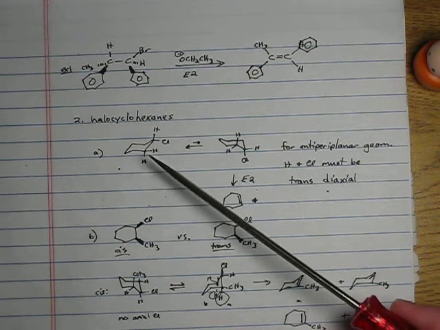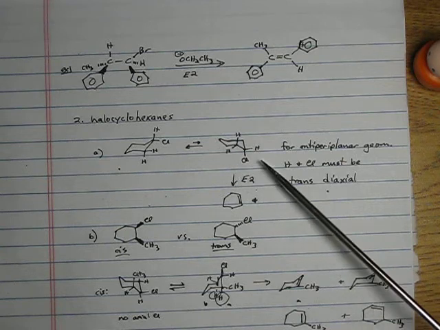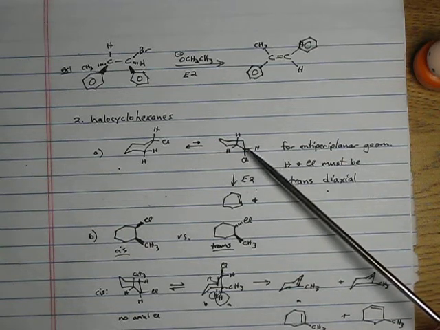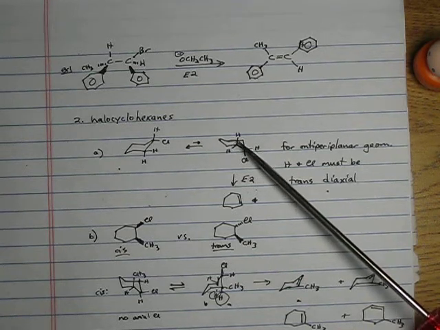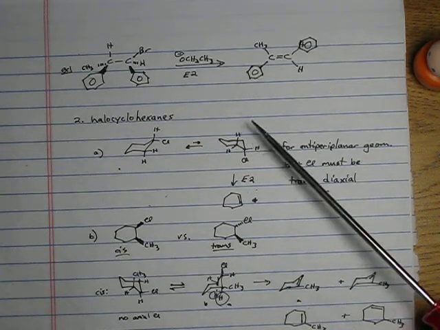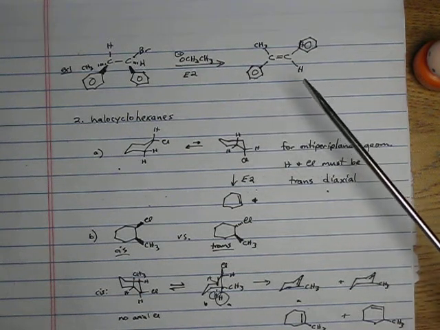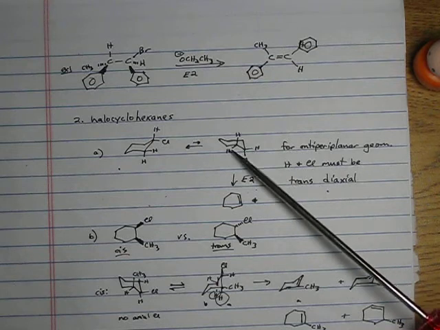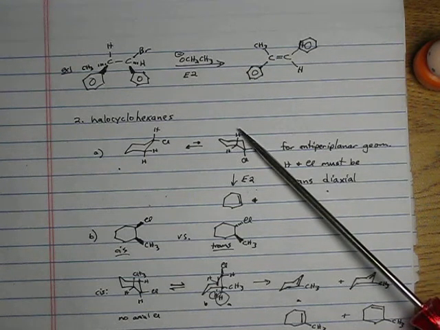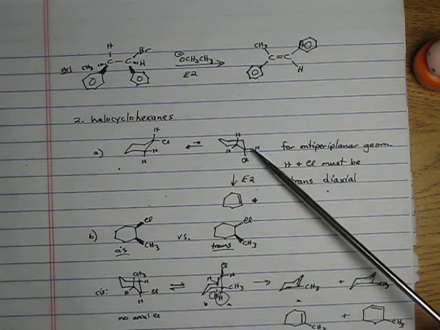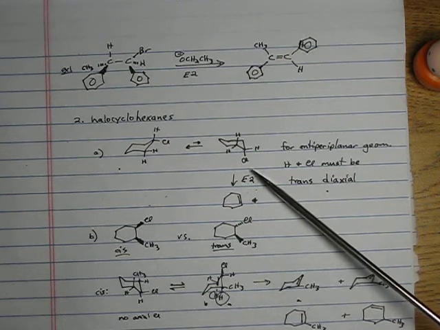Which means this chlorine in this conformation of the cyclohexane ring, with the chlorine equatorial, there are no hydrogens that are antiperiplanar. However, if you ring flip it, and yes, this is the higher energy state, but if you ring flip it and you put that chlorine axial, we now find out that this hydrogen that is beta to it is also axial. This chlorine's axial down, this hydrogen is now axial up. So you can get elimination.